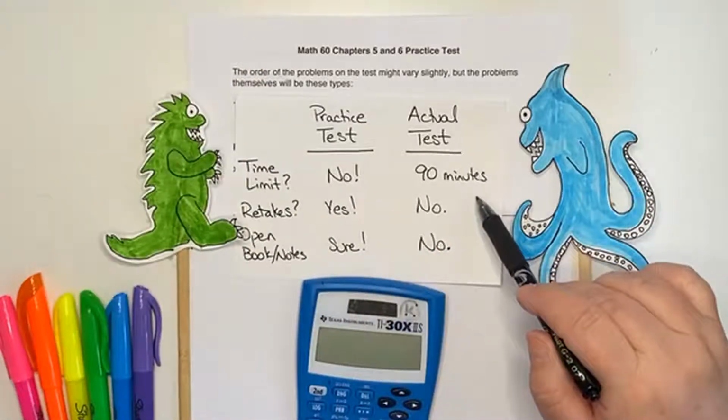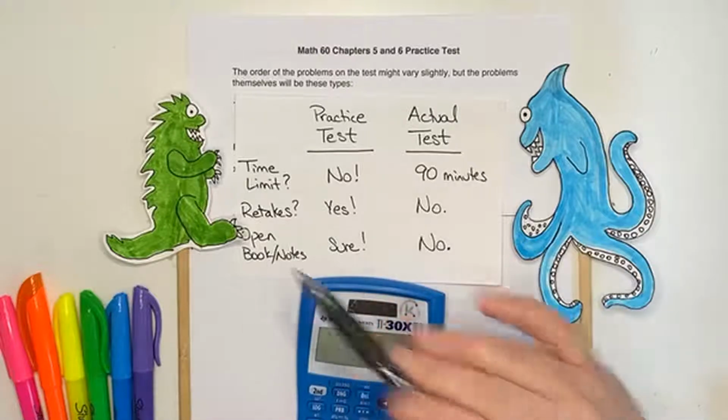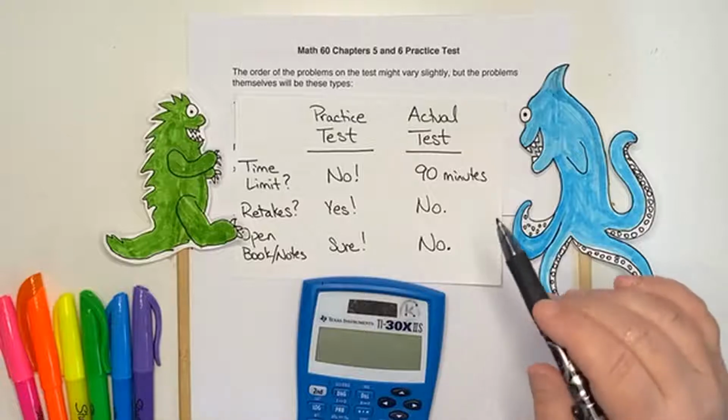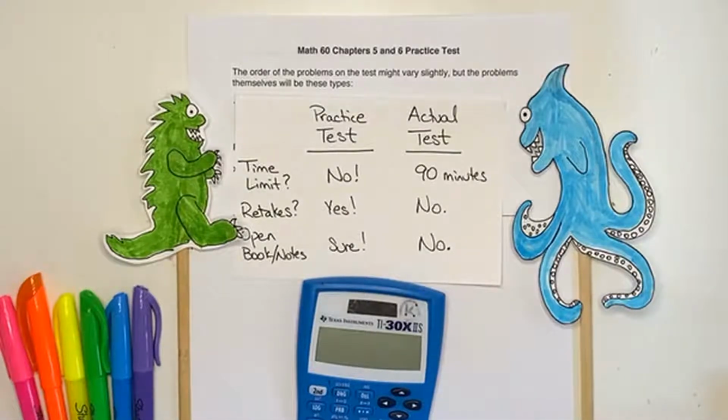Actual test, no shenanigans. Time limit, 90 minutes. Retakes, no. You take the test once. Open book notes, can you ask your friends? Can you ask your favorite mathematician? And the answer is no. This is intended to be a way to decide whether or not you have understood everything that I have said.